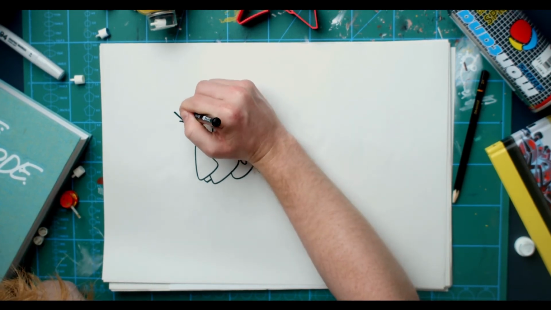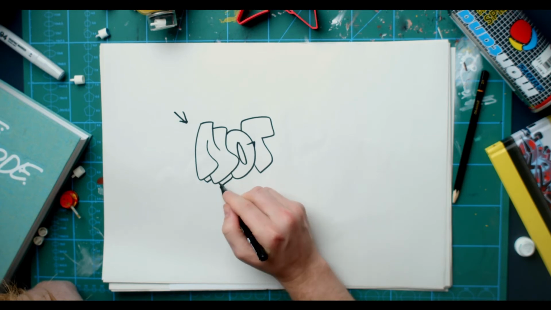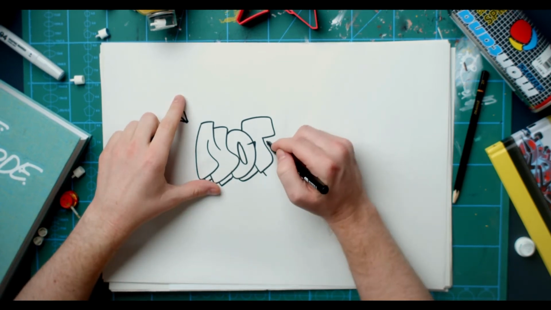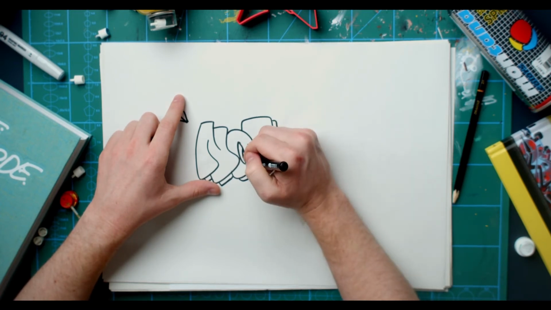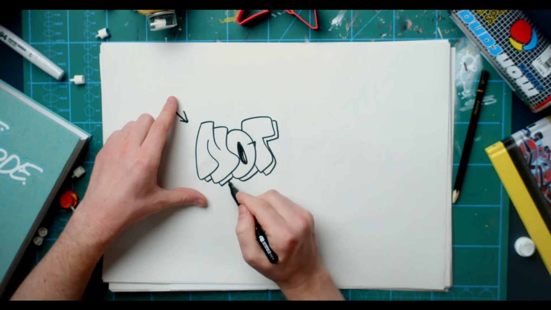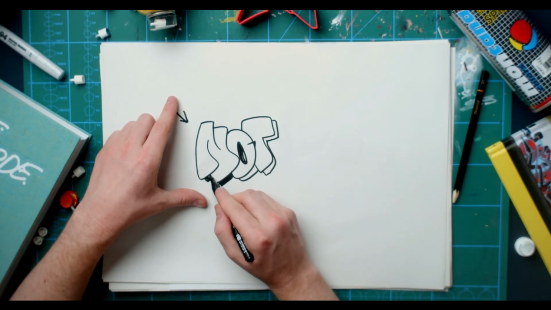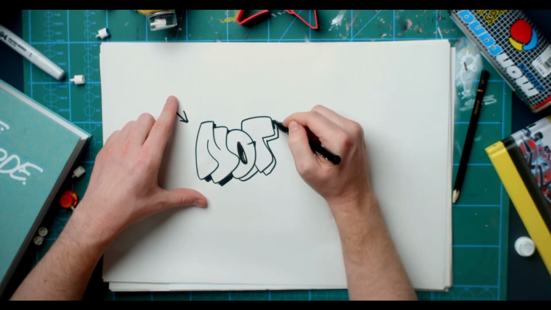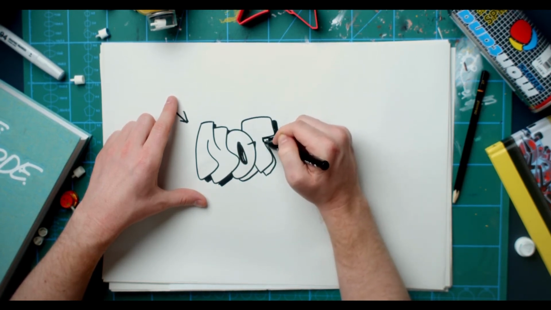I have a light source coming from here, a light source, not a lightning source, light source. I'm just thinking about duplicating the entire outline. Now you should notice that I'm not going over the original outline. I'm never going over the original outline when making shadows. And I will show you why.